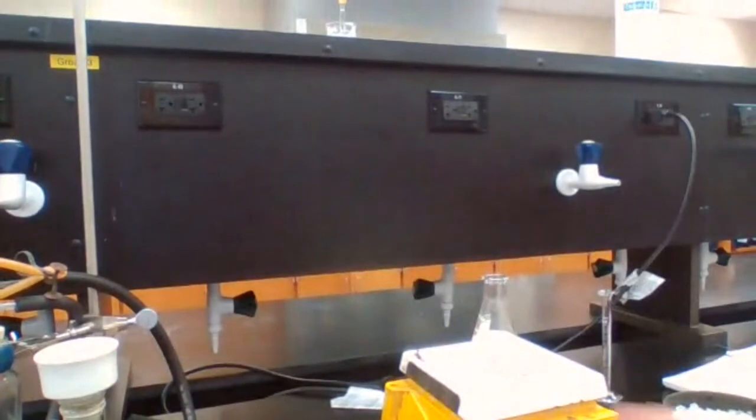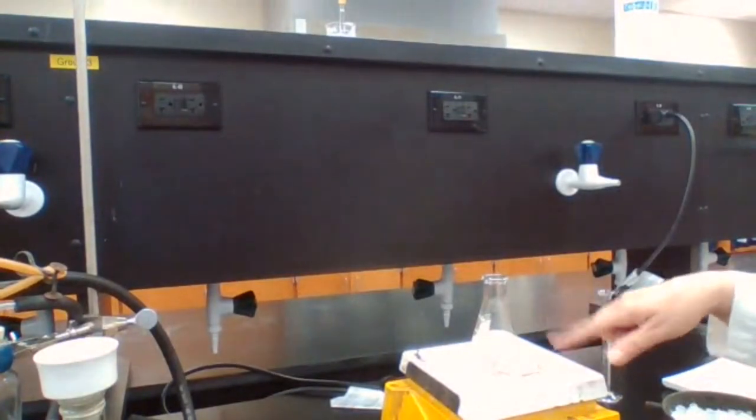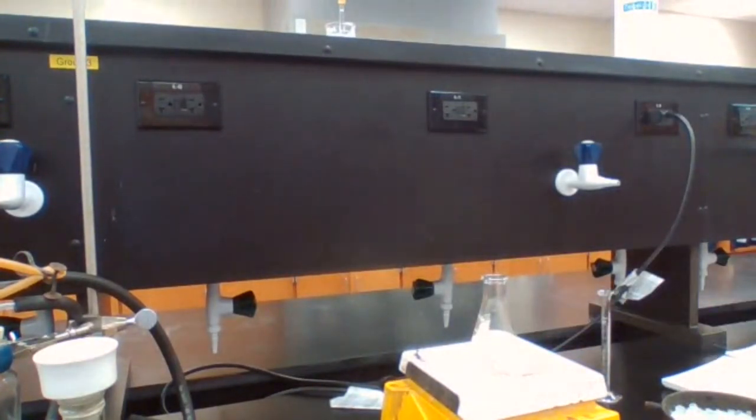I'm mixing it for now. You can take a screenshot of the sample being mixed before adding. I added already the 40 milliliters of sodium hydroxide, and I added the 30 milliliters of ethanol. I added benzaldehyde already, and it is mixing. So our next step is to add the acetone.